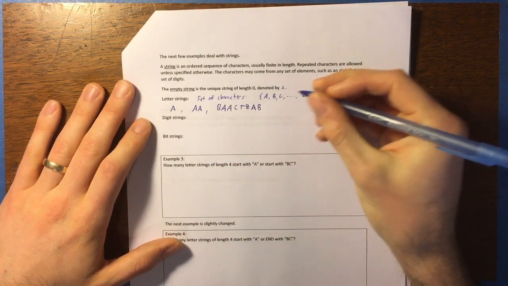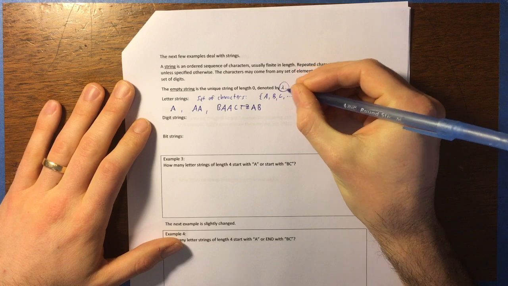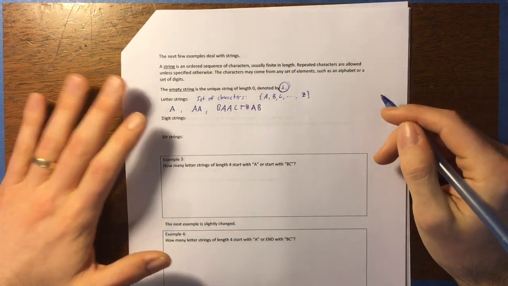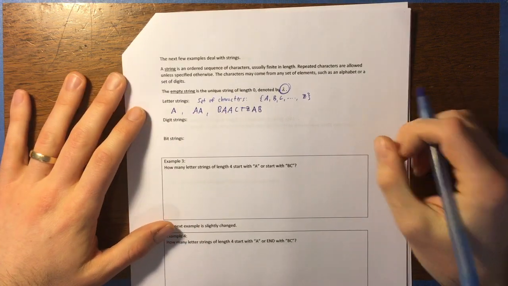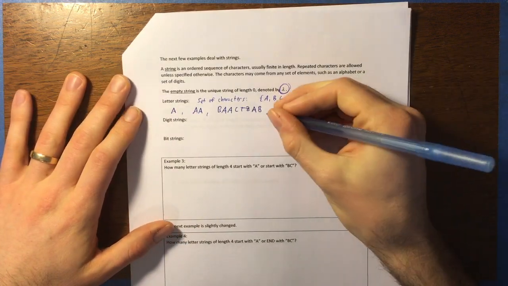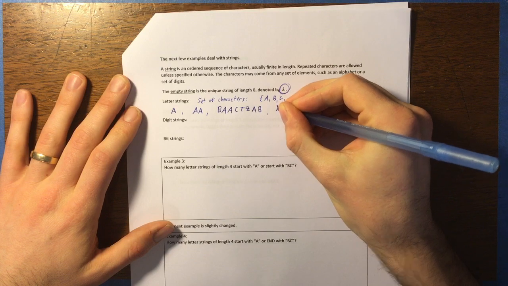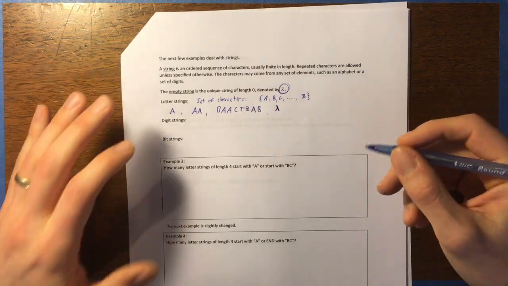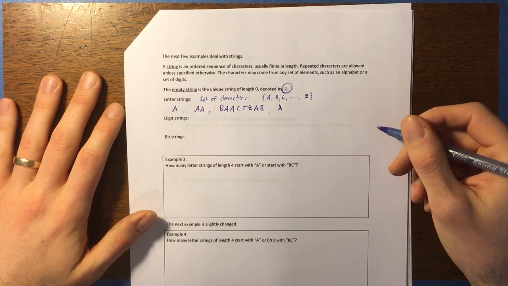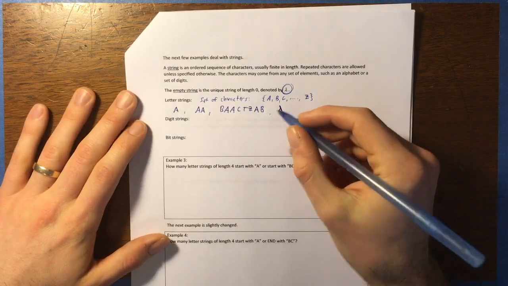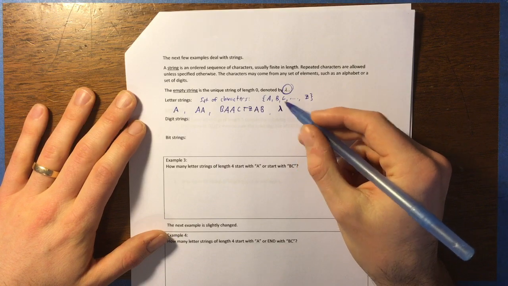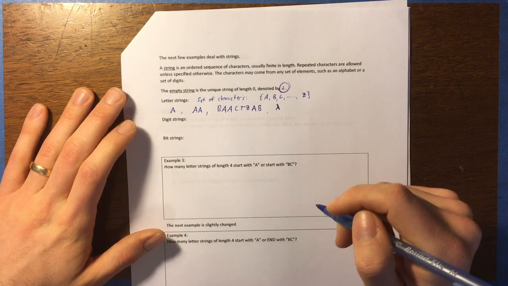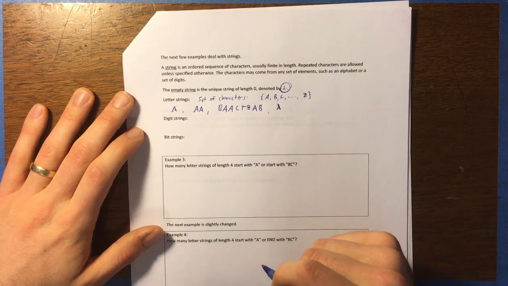There's also this thing called lambda, the empty string. And within any set of strings over an alphabet, you can have an empty string, which is the unique string of length 0. So lambda is a Greek letter, but we use lambda there to represent a string of length 0, which has no characters in it. Okay, so just want to mention that. We're not going to do a whole lot with lambda right now in this chapter, but we will work with strings again in future chapters, and we will use lambda more later on. But I just wanted to tell you that it exists.